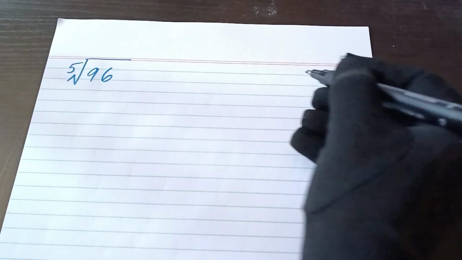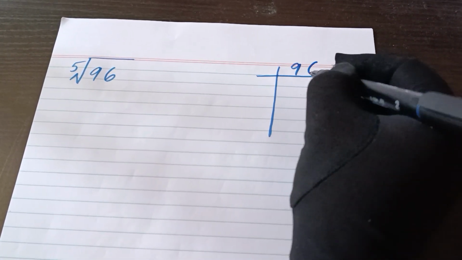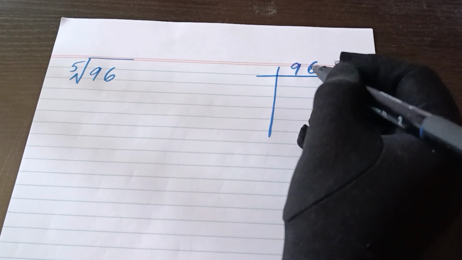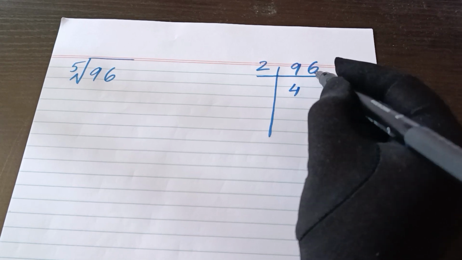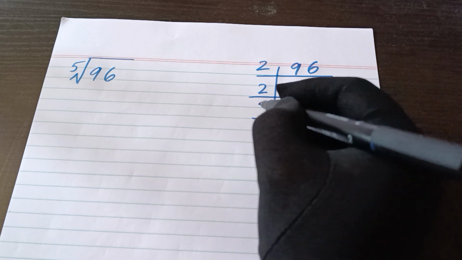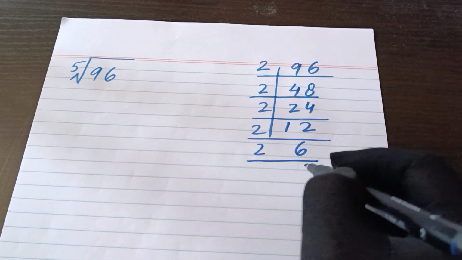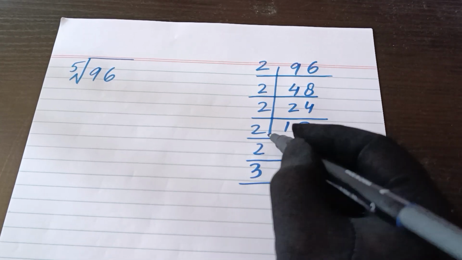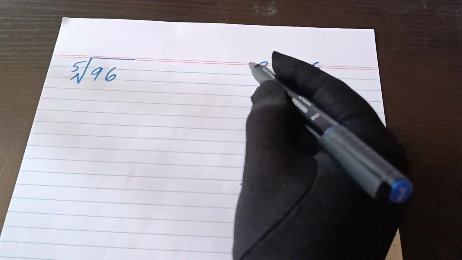I'll take the number 96 under a 5th root. Factorize 96. It's an even number, so we can try with 2. 2 times 48, 2 times 24, 2 times 12, 2 times 6, 2 times 3. All the factors are here, so 96 is factorized like this.